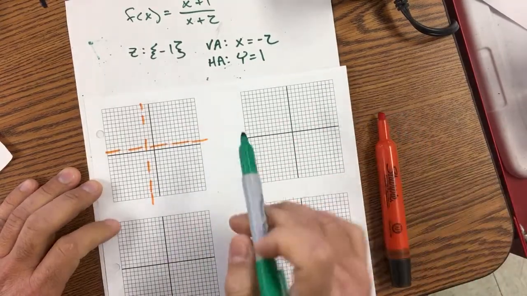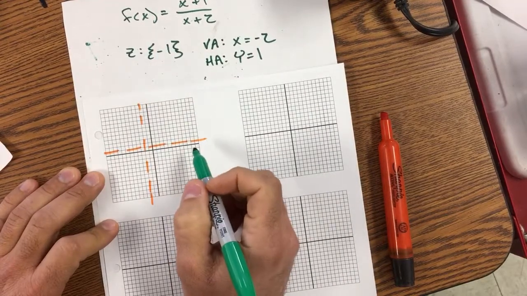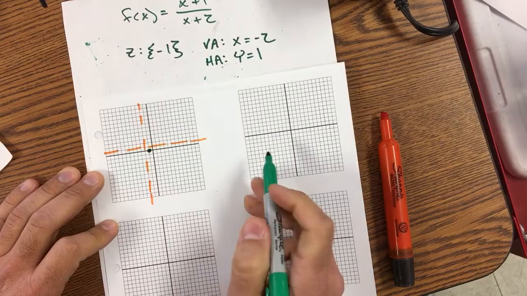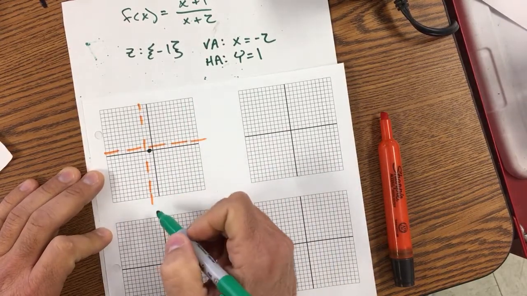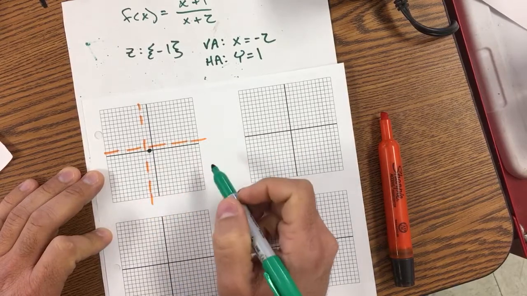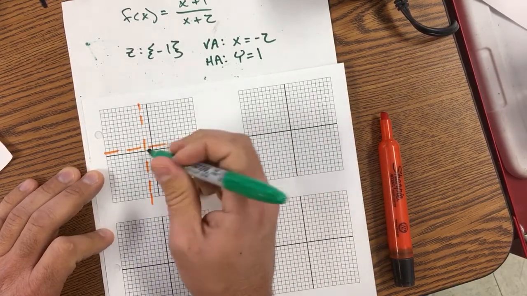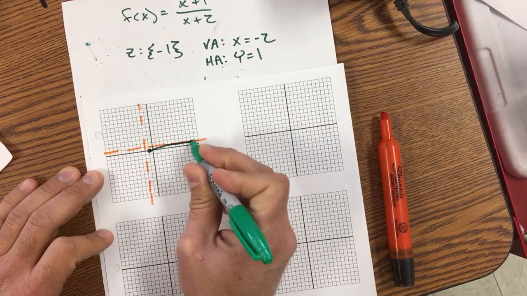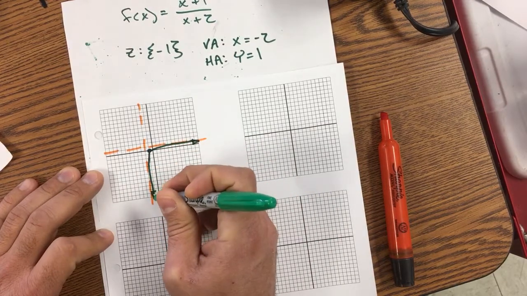Now what I'm going to need to do here is put my x-intercept in. My x-intercept is at -1, which is where it crosses the x line. So the asymptote is something that my graph, the part that I'm actually going to draw, gets really, really close to but doesn't touch. So since I have a 0 right here, it's going to get really, really close to this but not touch it, and then really, really close to this but not touch it.